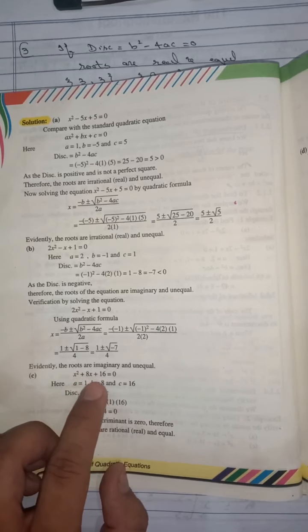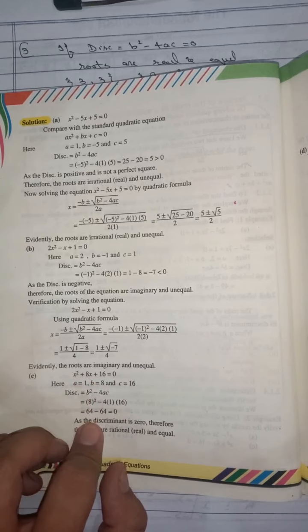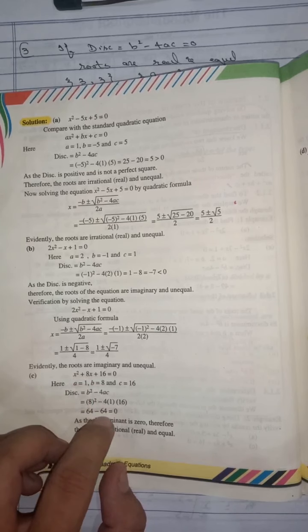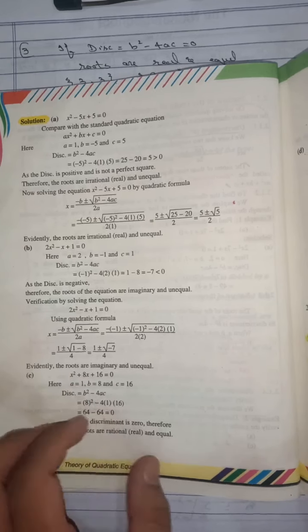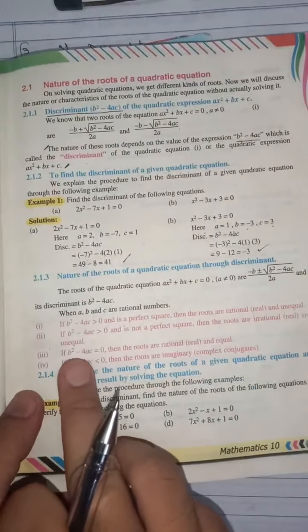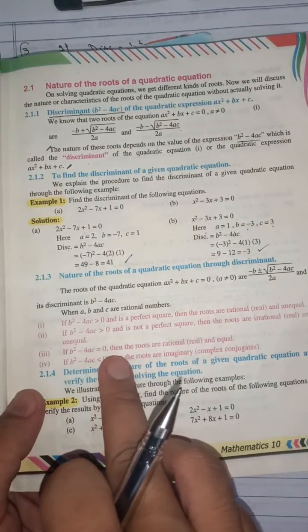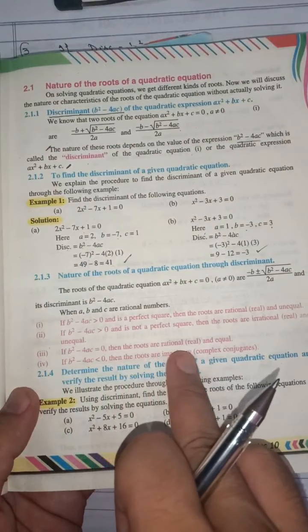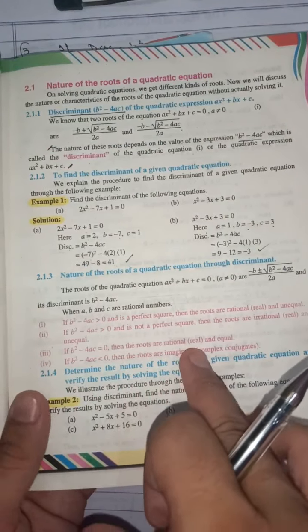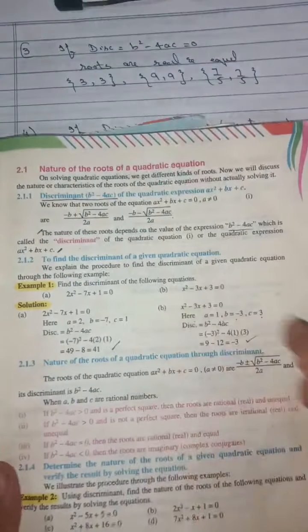C part, x square plus 8x plus 16. Applying the formula, 64 minus 64 equals 0, and it is the third condition. In the third condition, if b square minus 4ac equals 0, then the roots are rational and equal. It means both answers will be the same. Let's check it now.